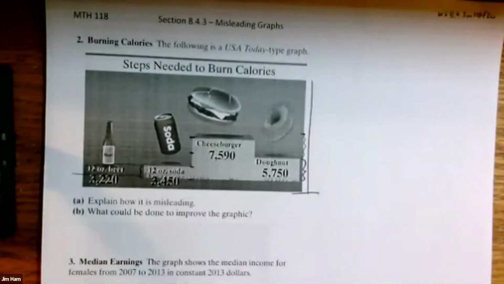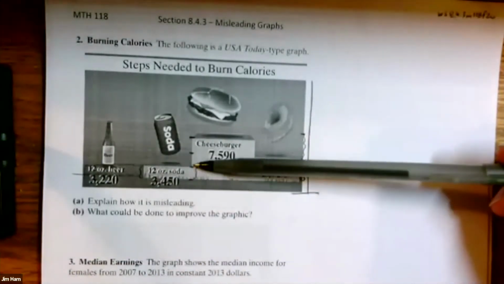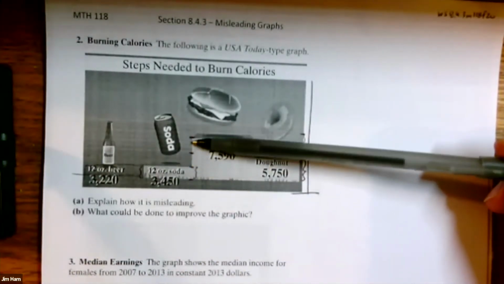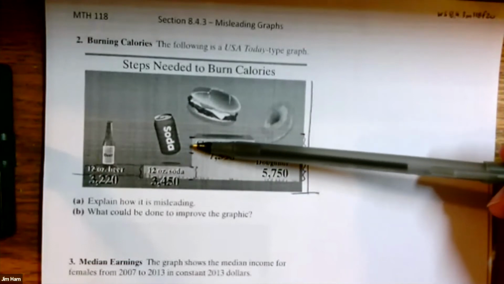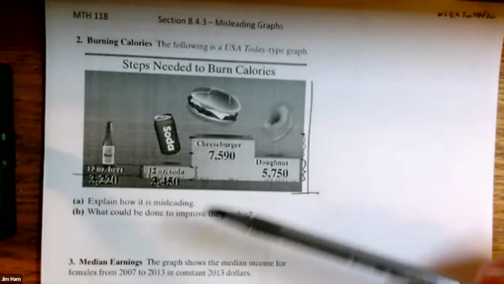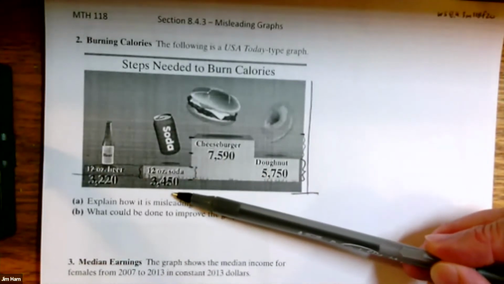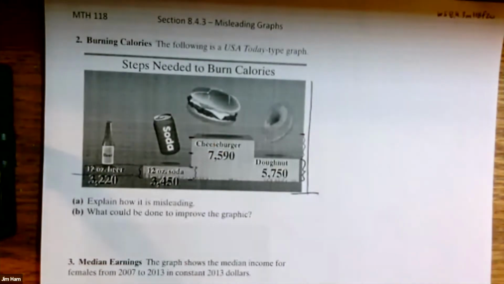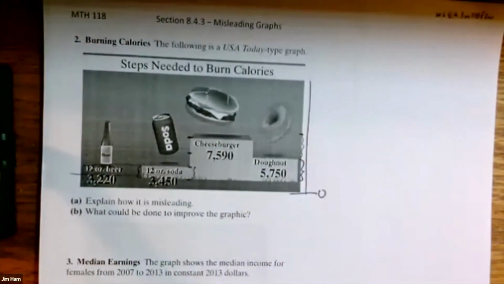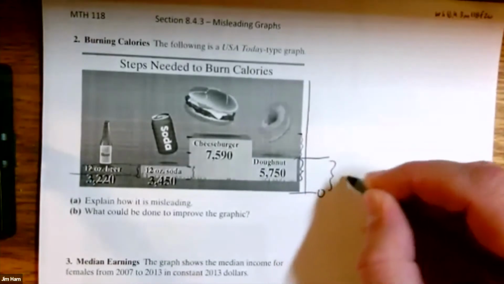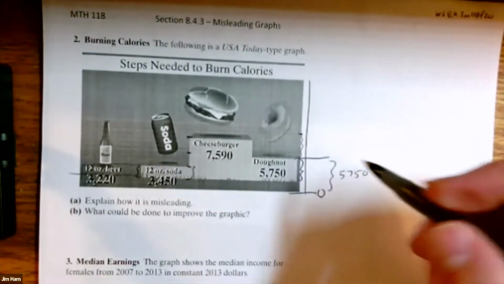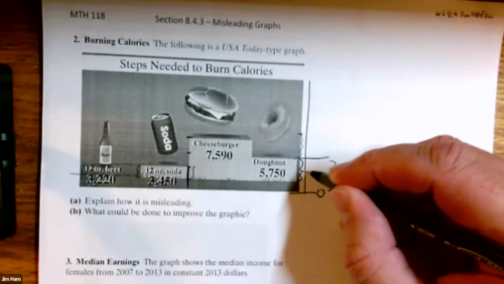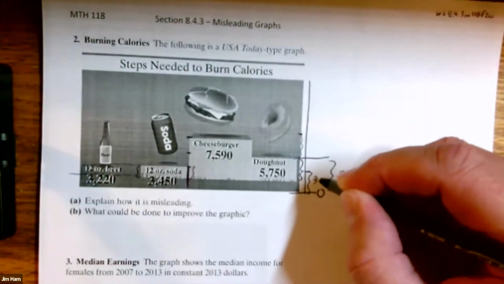Something's off about that, because if we treat this as the unit of 3,450, then this also is 3,450, and this is also 3,450. So if you add those three 3,450s, then you're up around 10,000. And this only goes up to 7,590. So something might be off at the scale. It's unclear where the scale begins. Now, if you're going to say the 0 is down here, then this distance here would be 5,750, and this distance here is about 3,450.